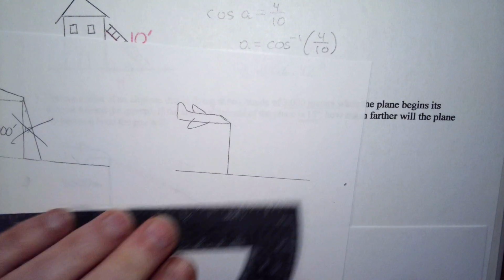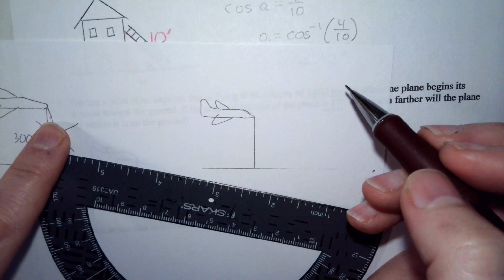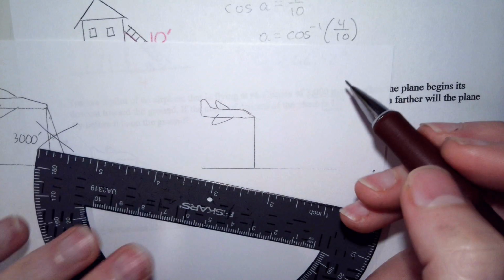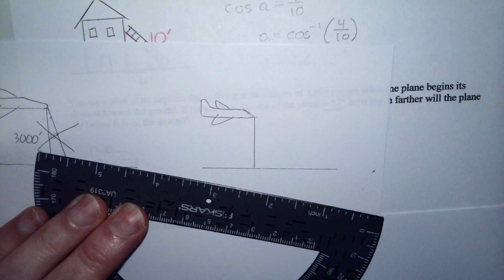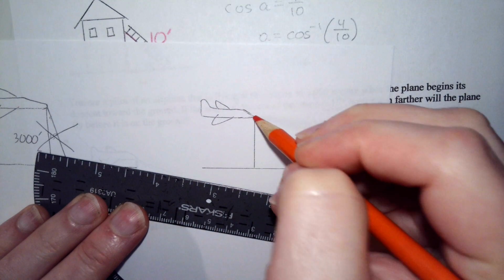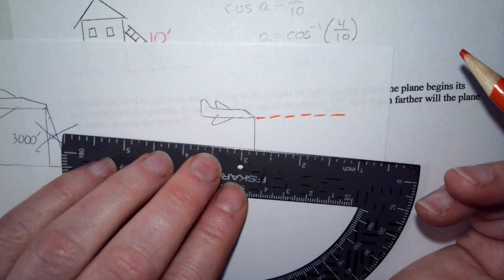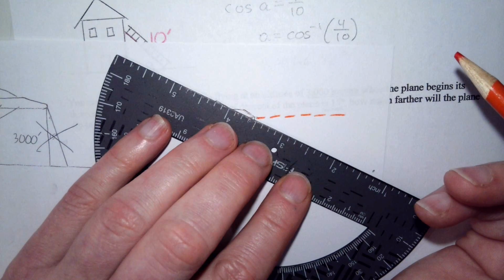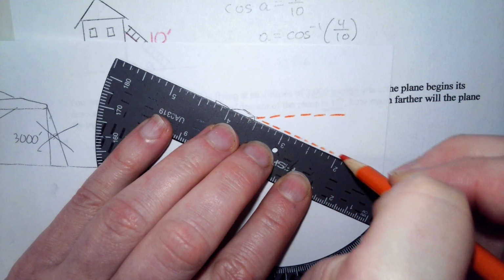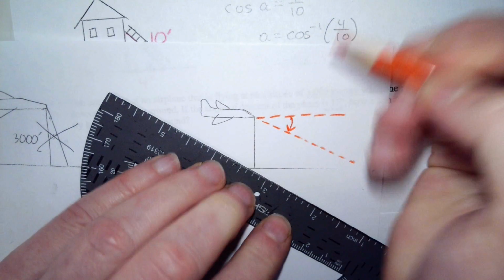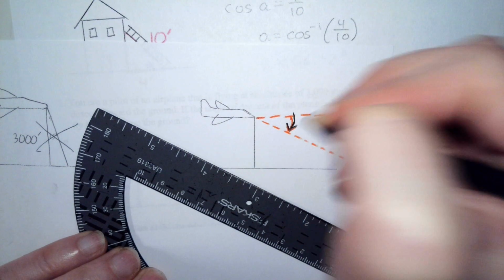On the other hand, the misconception here was we forgot about how the plane is flying horizontal, parallel to the ground. So let's go with that this time. I know that the plane is flying parallel to the ground, and then it begins its descent. If I use my protractor and measure, the angle of descent would be something more like this, from the horizontal and then down.